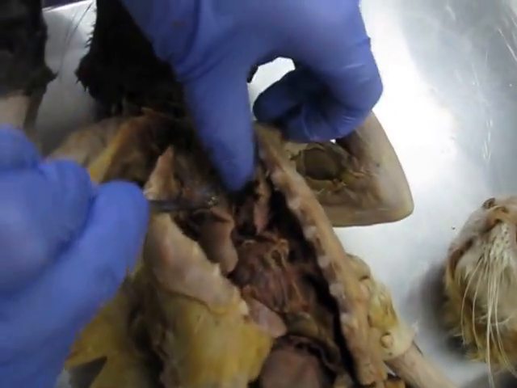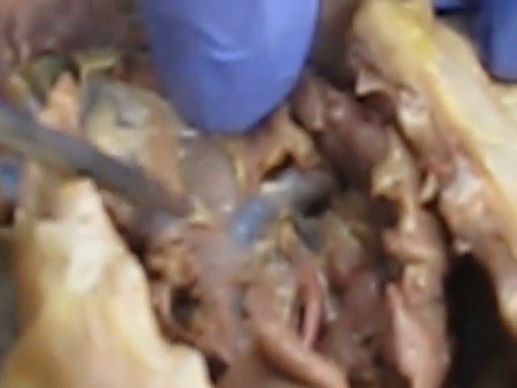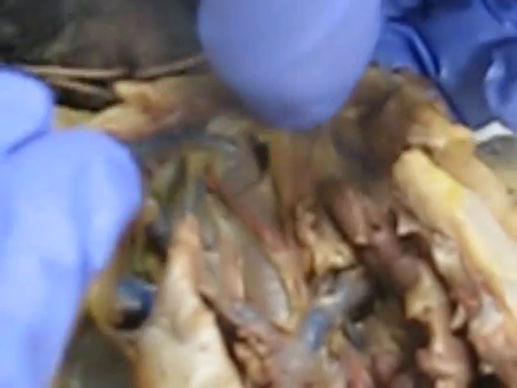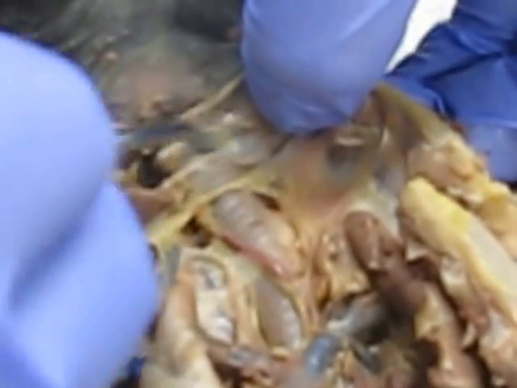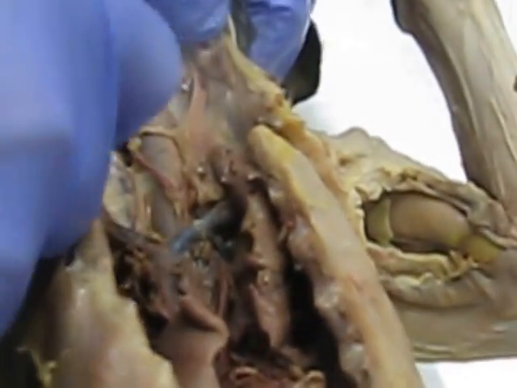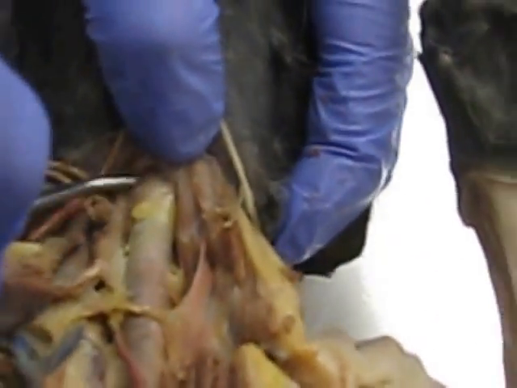We can also see the trachea. If we move these vessels aside, you'll be able to see the tracheal rings. And then if we move up further, there we go. You can also see the larynx. Specifically, you'll be able to see and feel that thyroid cartilage. So the larynx is going to be located right here.